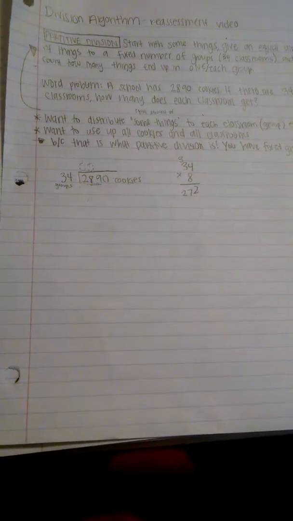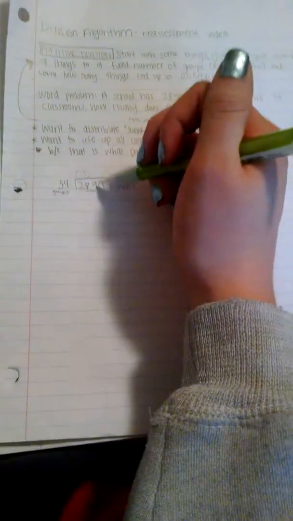34 times 8 is 272, and that's the closest we can get to 289. That would be saying how many cookies we can give to each group, because we don't want to pass out one to each classroom one at a time. This is a better way to evenly distribute, because that's what we're doing in partitive division. So we put the 8 above here, and that is saying 8 times 34 is 272.